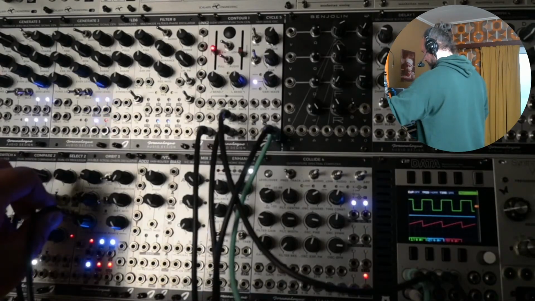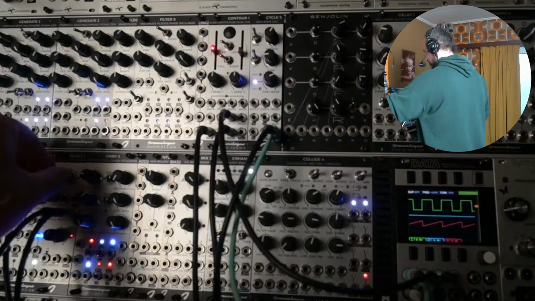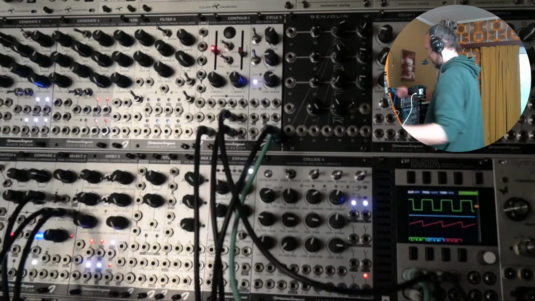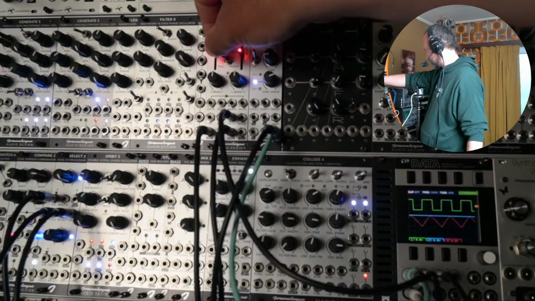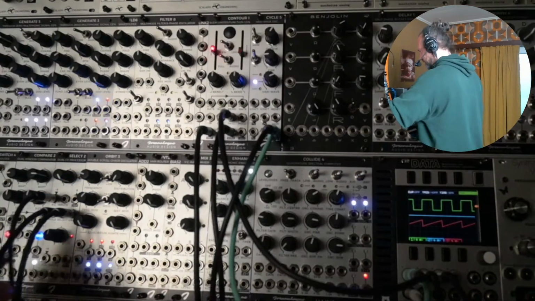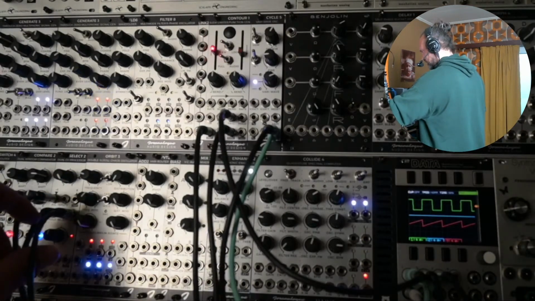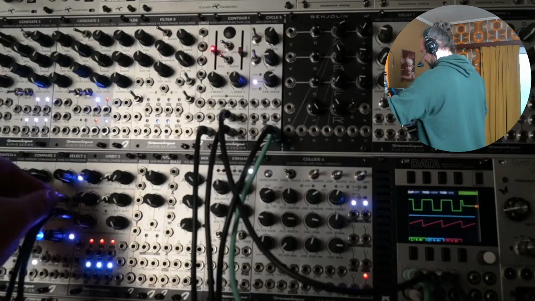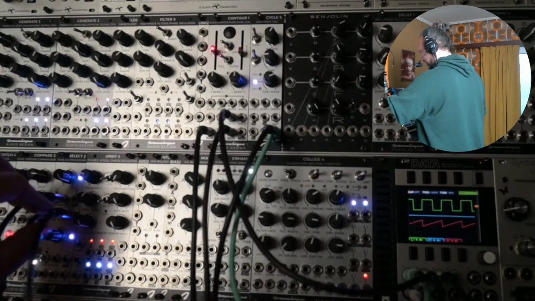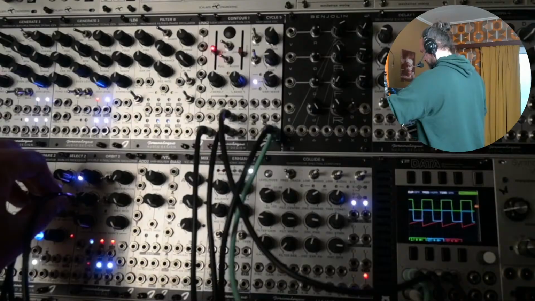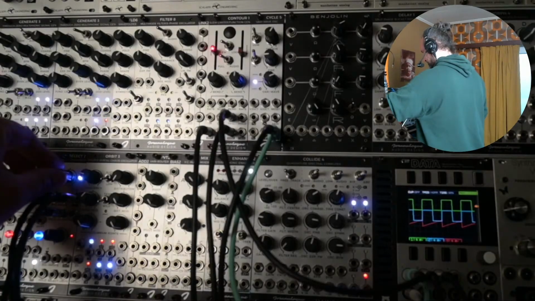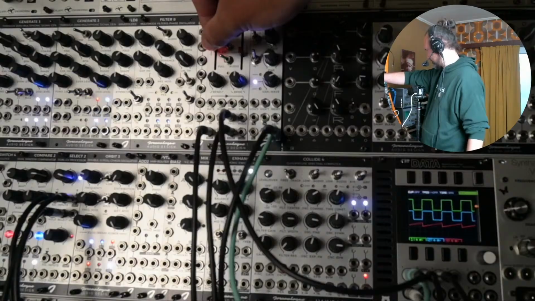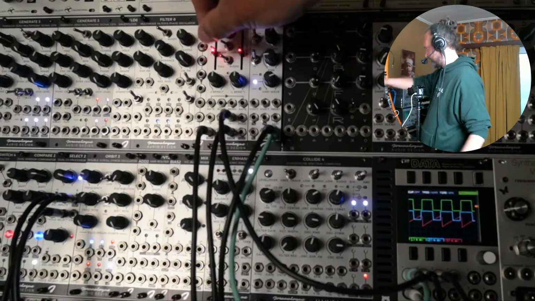Should we use the unity output? Maybe we should. But, well... No. Do I need to use this input here? Maybe that's it. Nope.